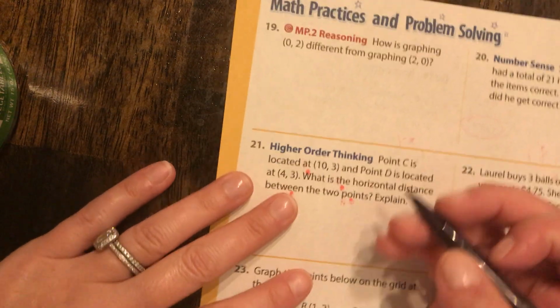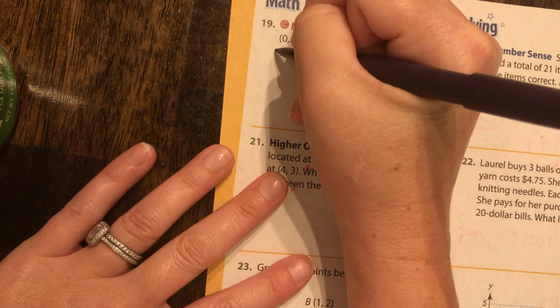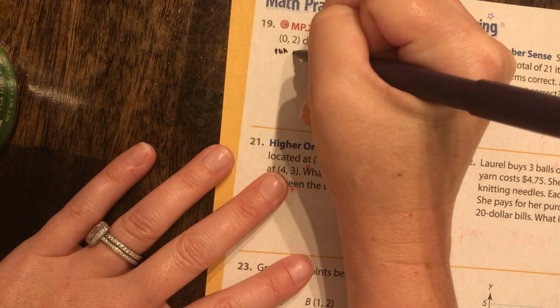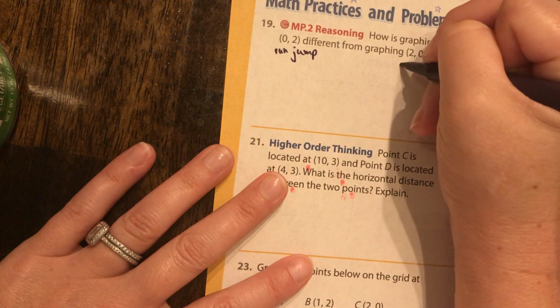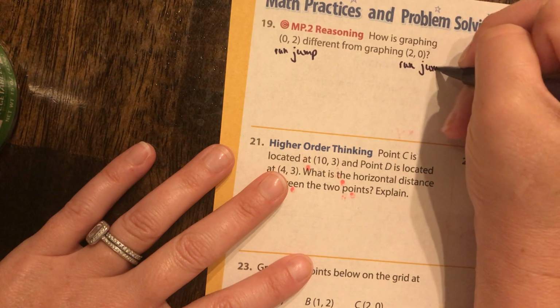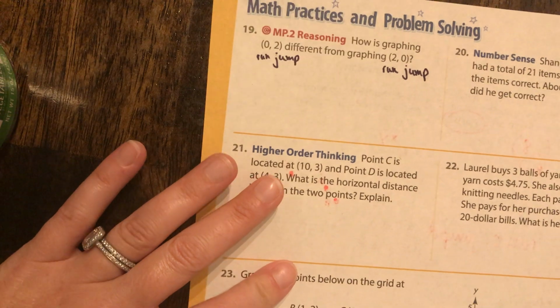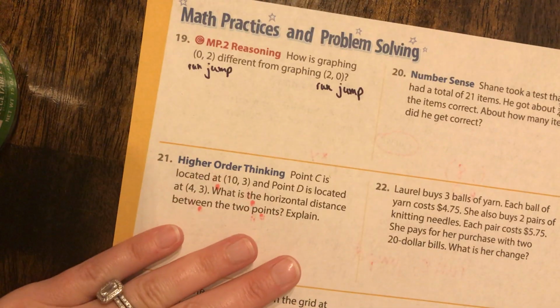They would end up in different places. So you could say this is the run and this is the jump, and you could say that this is the run and that this is the jump. And honestly, guys, I don't need you to write anything more complicated than that. All right, this is just a 4th grade skills review.